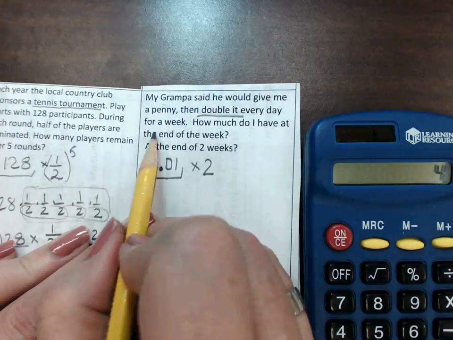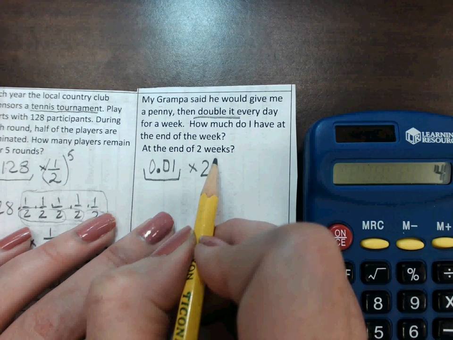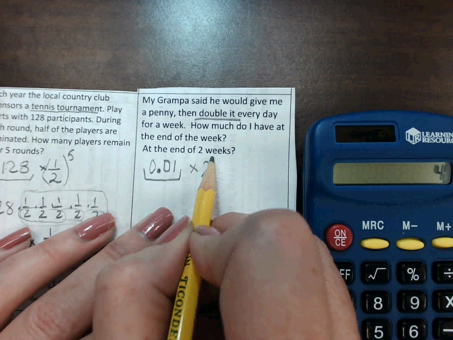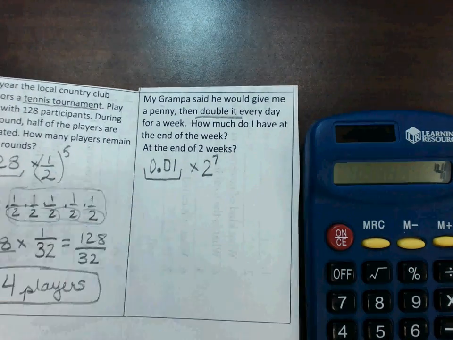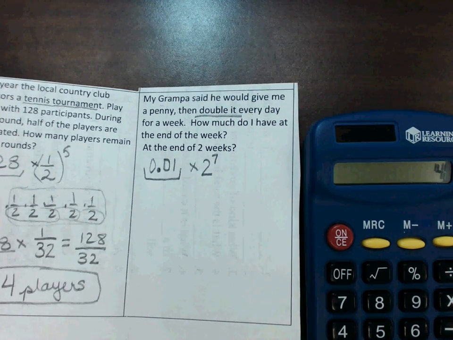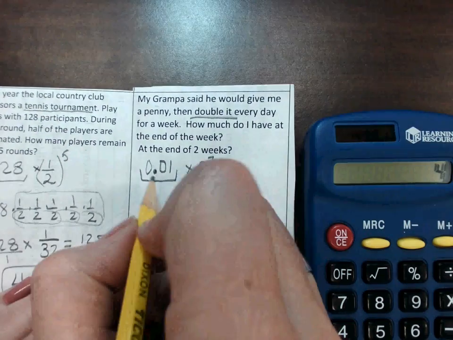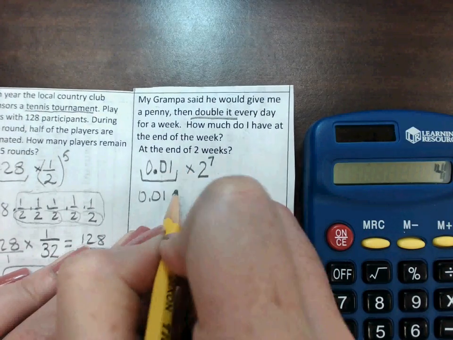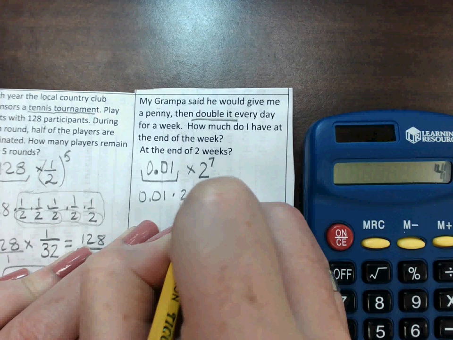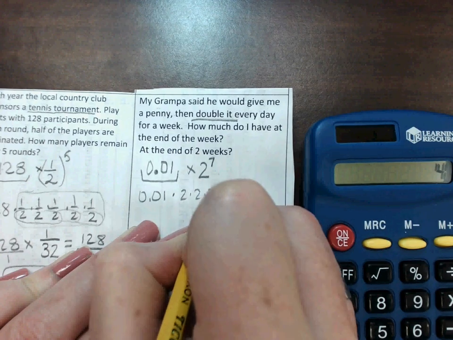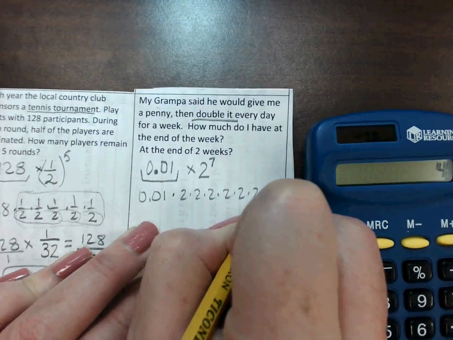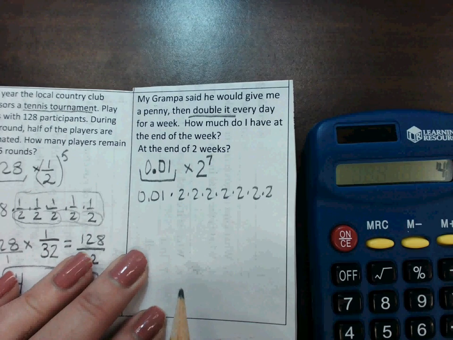That's right. And then I'm going to double it. So times 2. Every day for a week. Well, how many days in a week? That's right. 7. That is going to be a lot of 2's. So let's take a quick look. Times 1, 2, 3, 4, 5, 6, 7 2's.